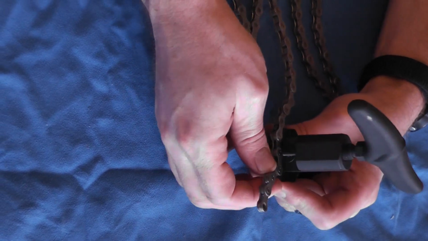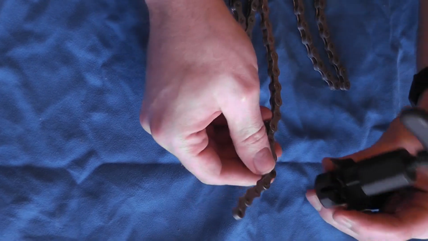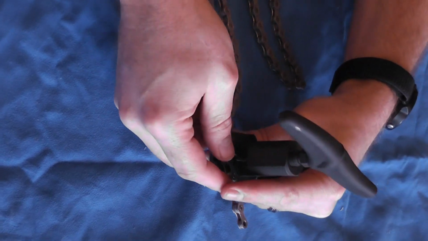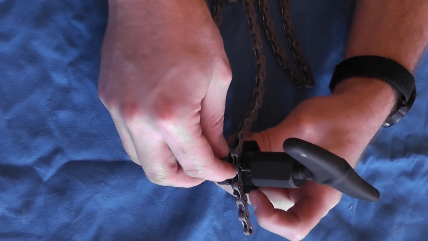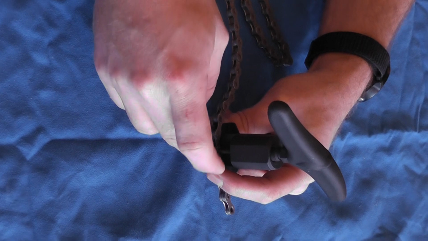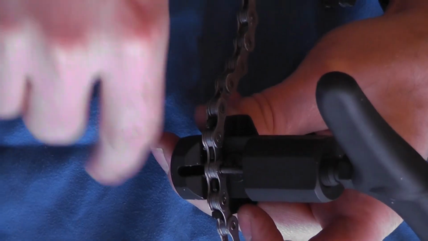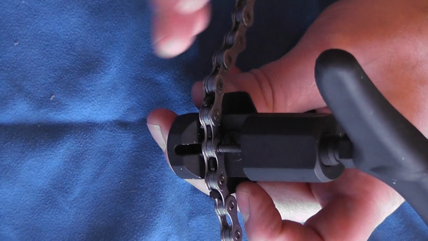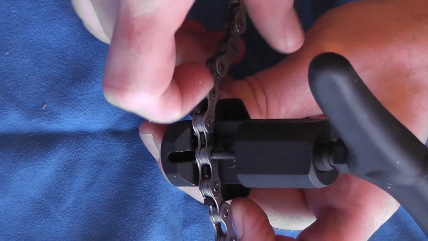And that's fine, and that works pretty well, but chains are long and they twist and they can take different shapes. And if my bike chain isn't perfectly aligned, when this pin comes down and interacts with the bike chain, instead of pushing out the pin holding the chain together, if it hits it at an angle, the pin in my tool gets broken and my tool is broken.